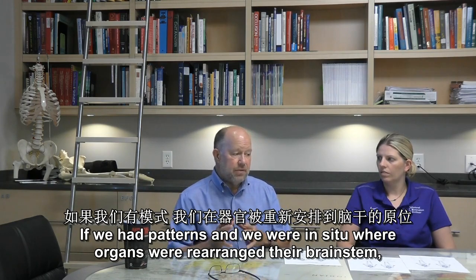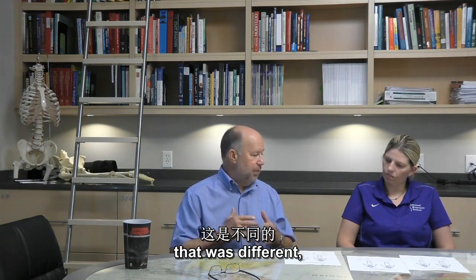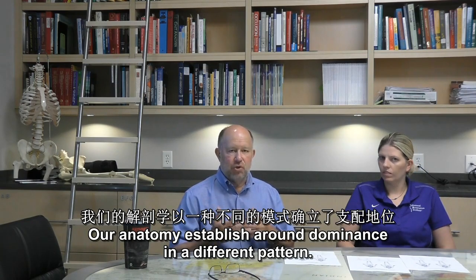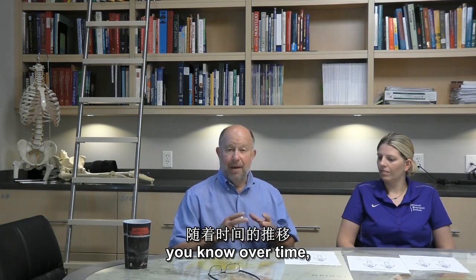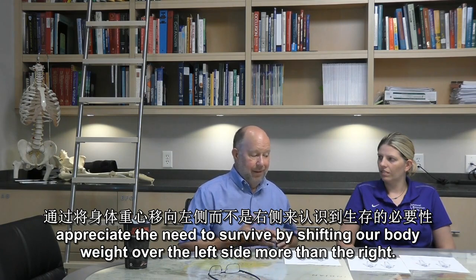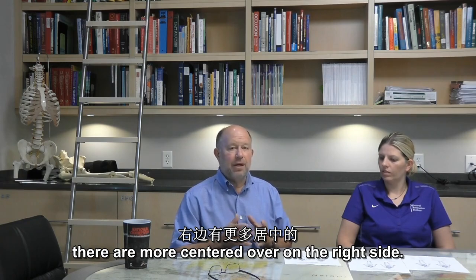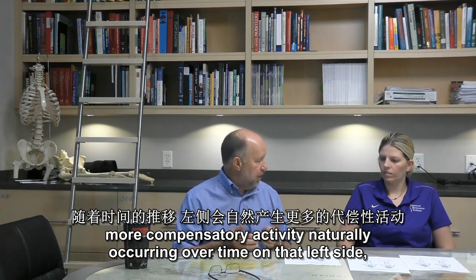If we had patterns and we were in situ where our organs were rearranged and we had a brainstem that was different, we had different parts of our anatomy established around dominance in a different pattern. We evolved and over time appreciated the need to survive by shifting our body weight over to the left side more than the right. This would be a completely different discussion. But since we are humans that are more centered over our right side, what Jen said is very true. We see more pathology, more compensatory activity naturally occurring over time on that left side.